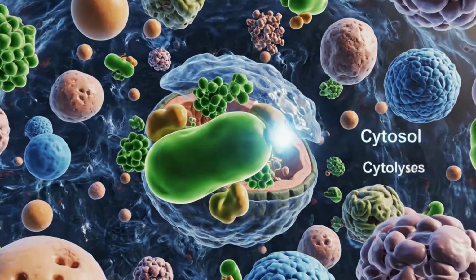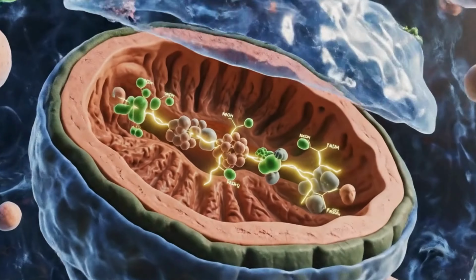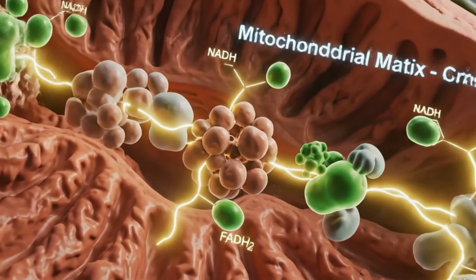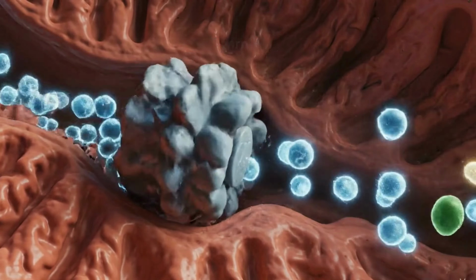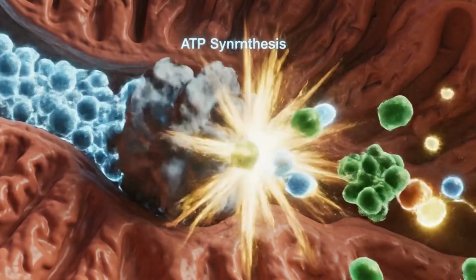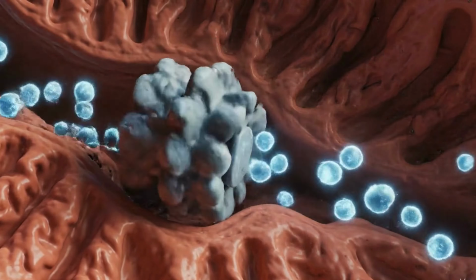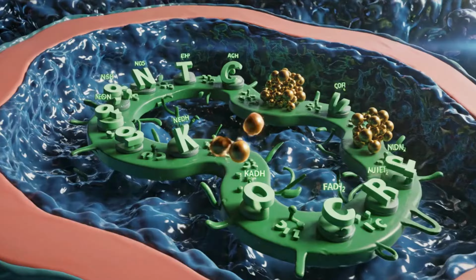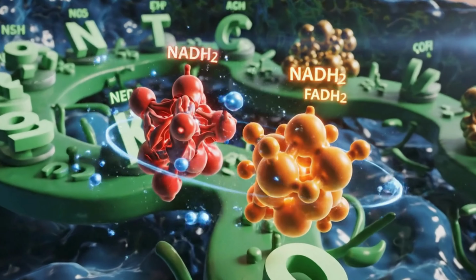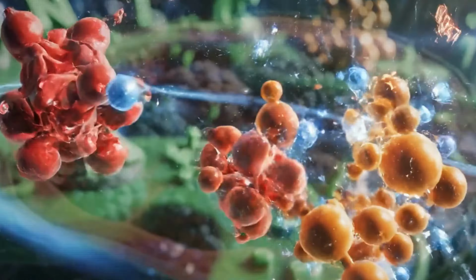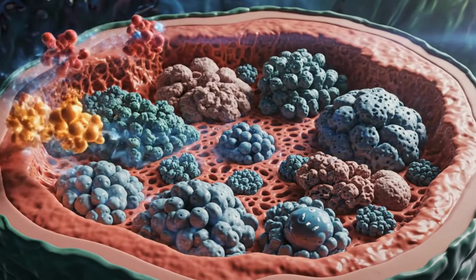Energy production has three main stages inside a cell: glycolysis in the cytoplasm, the Krebs cycle in the mitochondrial matrix, and the electron transport chain on the inner membrane. Together, they convert food into ATP, break down small molecules, and produce high-energy carriers called NADH and FADH2. These carry electrons to the next stage.